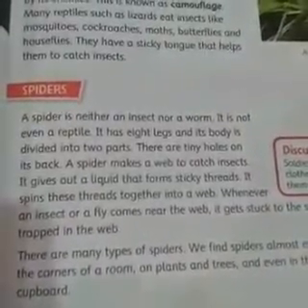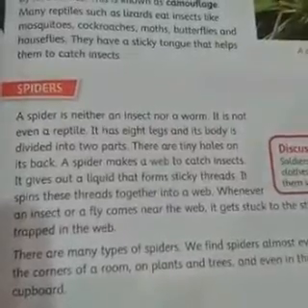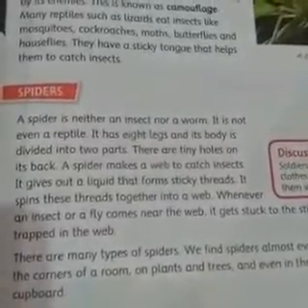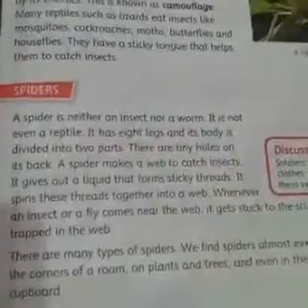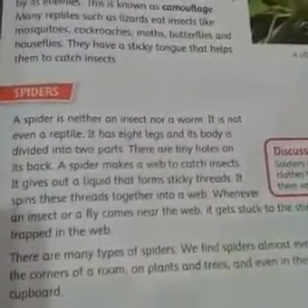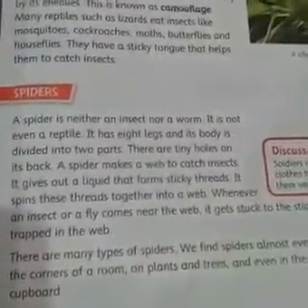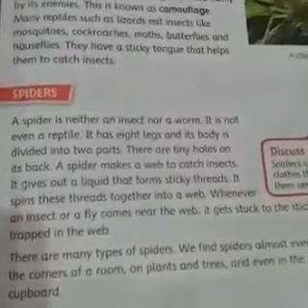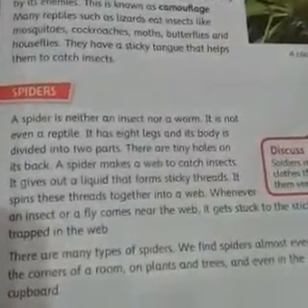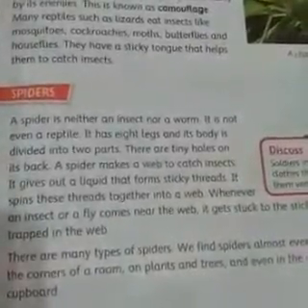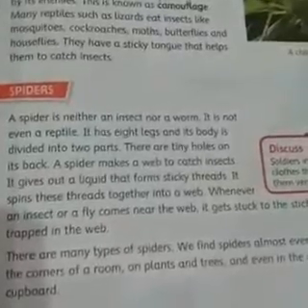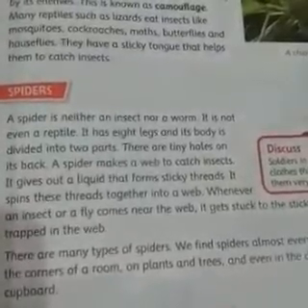They make a web. A spider makes a web to catch the insects, and when it gives out the liquid in the form of sticky thread, it spins that thread into a web. Whenever an insect or fly comes near that web, it gets stuck to that web. This is how spiders trap their insects.